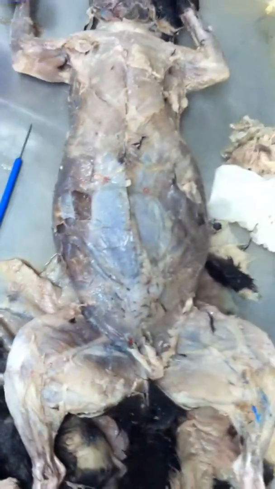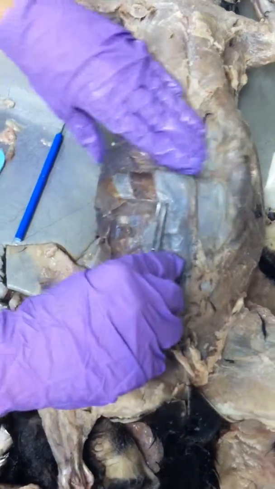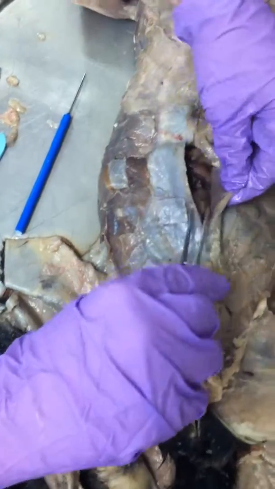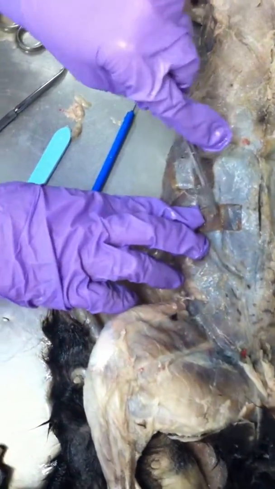Looking at the oblique section, this white thing that you see here is the rectus sheath. It's an aponeurosis formed by the oblique muscles. The rectus abdominis muscle is inside of it, so if you were to take a little slice of it, you would see the rectus muscle. Okay?